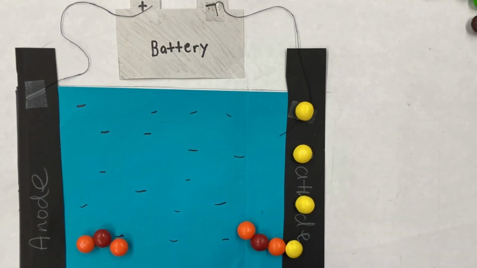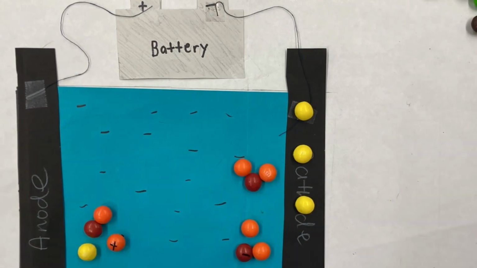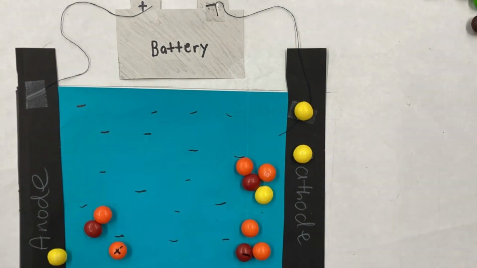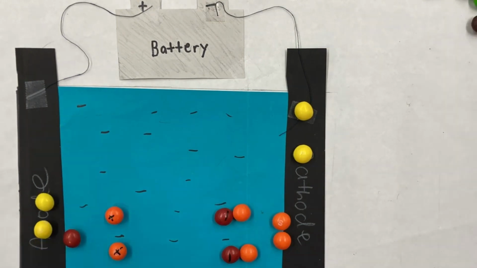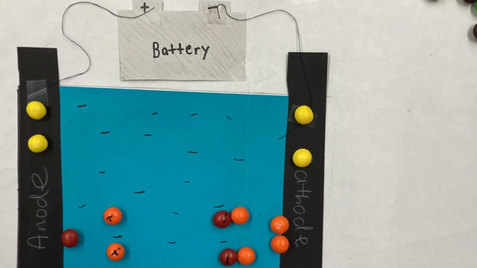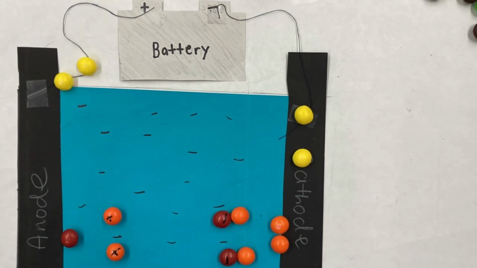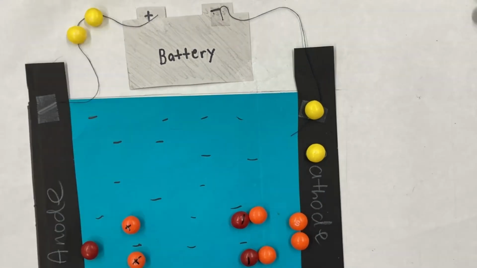So, this is basically the process of electrolysis, with both the cathode and anode reactions happening at the same time. The cathode is where oxidation occurs and oxygen is produced. Oxidation is the loss of electrons. The anode is where reduction occurs and hydrogen is produced. Reduction is the gain of electrons.